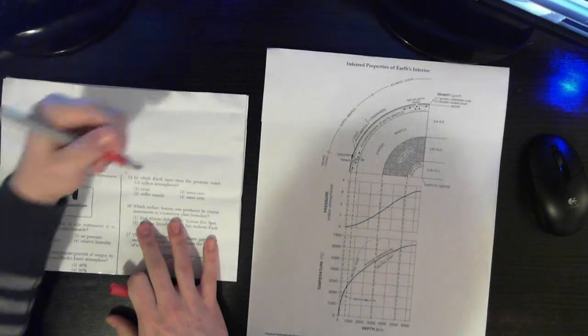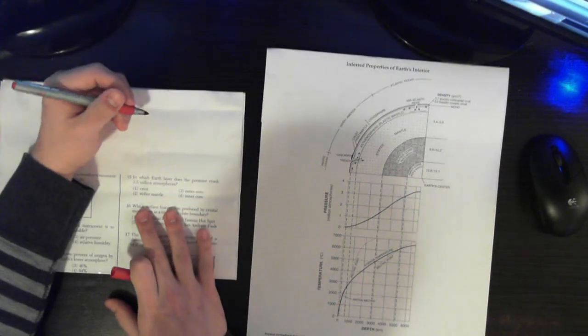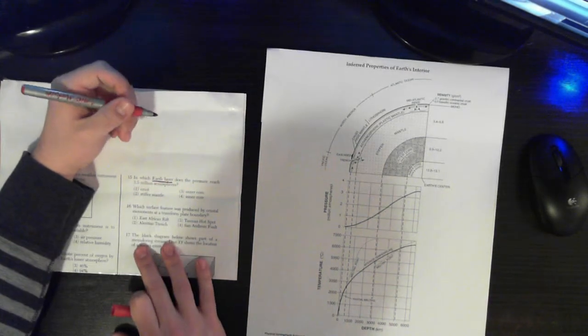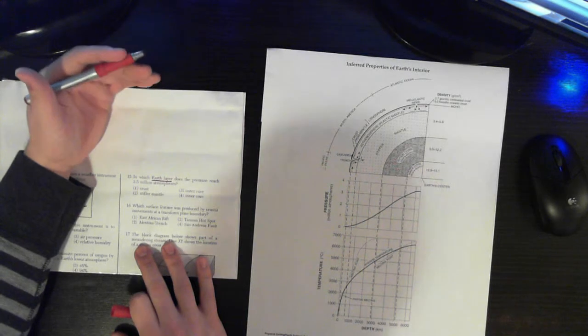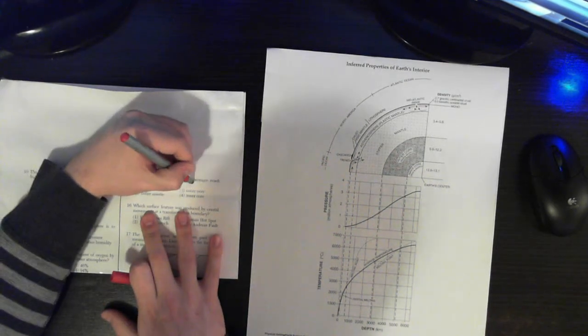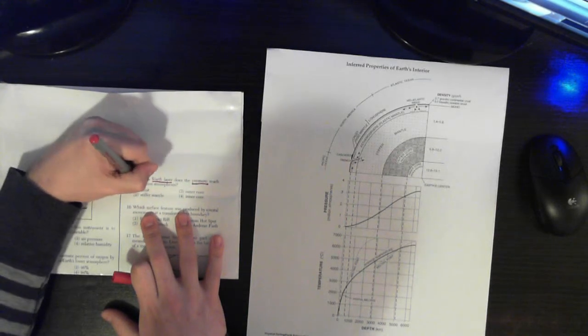What I want you to do here is always highlight important information. Remember, in which Earth layer? So we're actually looking for an Earth layer. That's important to know and understand. Obviously, it has different layers down here. Now it's asking about pressure at 3.5 million atmospheres.